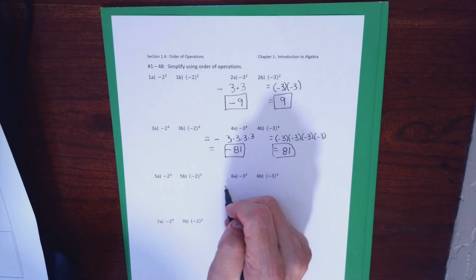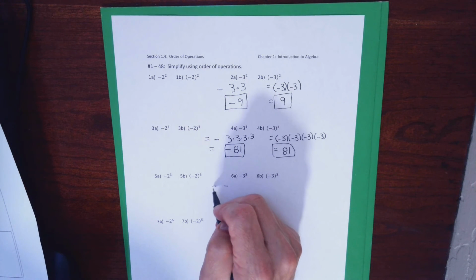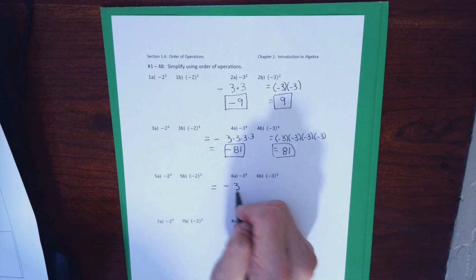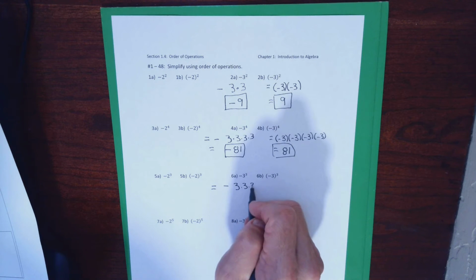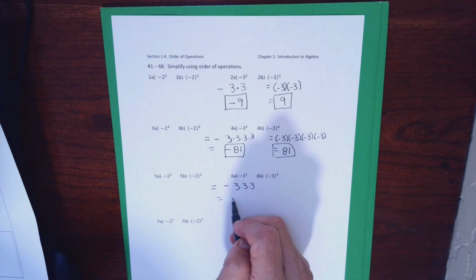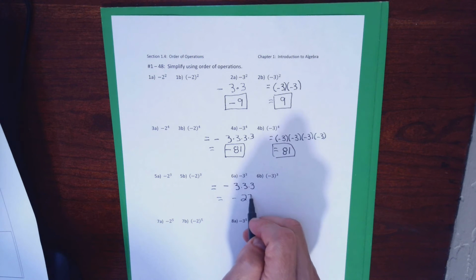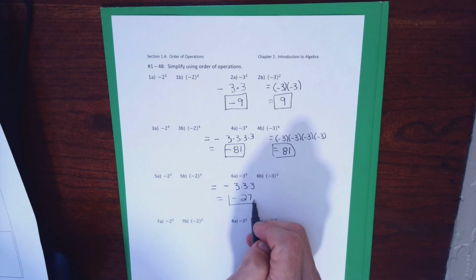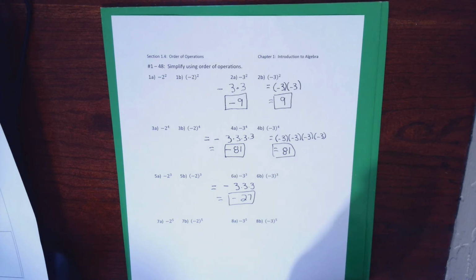6 I think is believable to do without a lot of knowledge, but maybe 8 isn't. 6a wants me to find the opposite of 3 cubed. So I'm going to figure out 3 cubed by multiplying 3 times 3 times 3 and then make it negative. 3 cubed, 3 times 3 times 3, is 27, and the opposite of positive 27 is negative 27. The answer to 6a is negative 27.